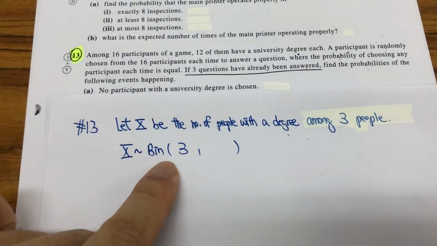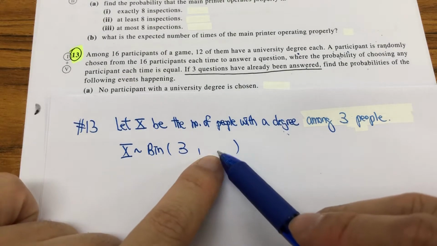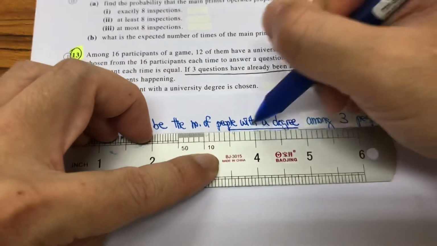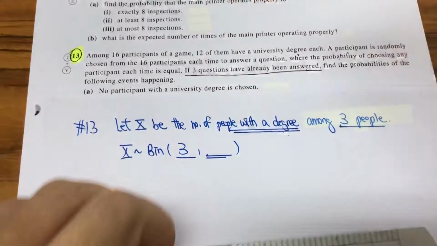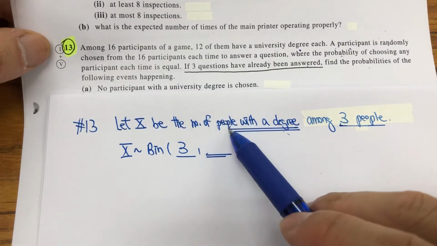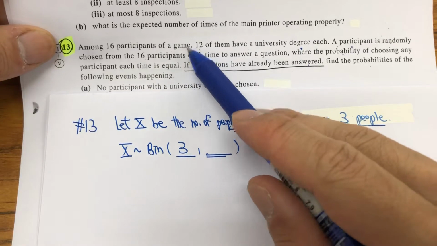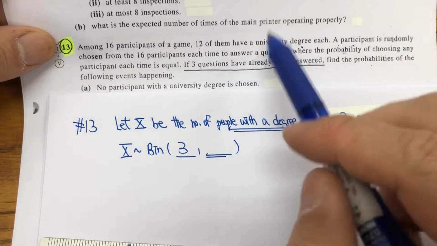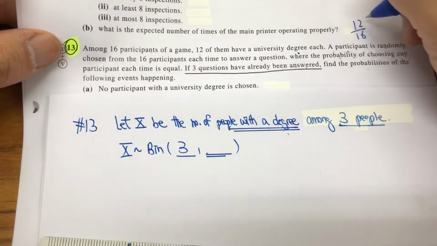So there are 3 people, we have to check one by one, and for each of them having a degree, what is that probability? Do we know this probability? What is the probability of the people with a degree? Among 16 people of the game, 12 of them have a degree. So the probability for having a degree should be 12 over 16.